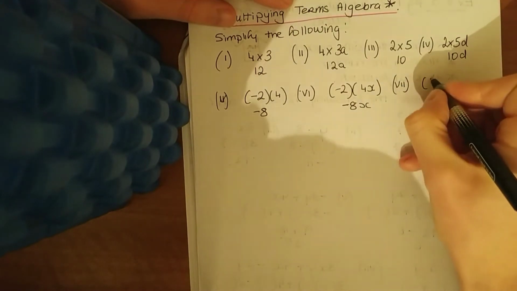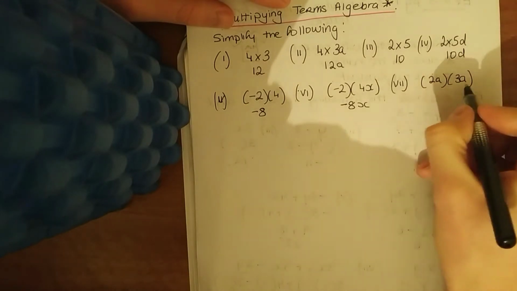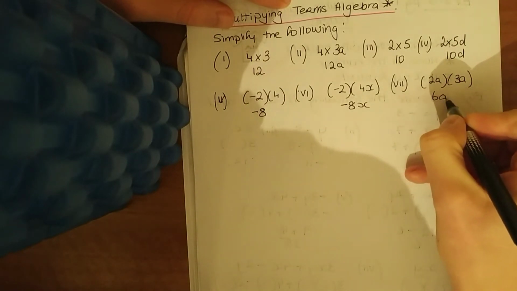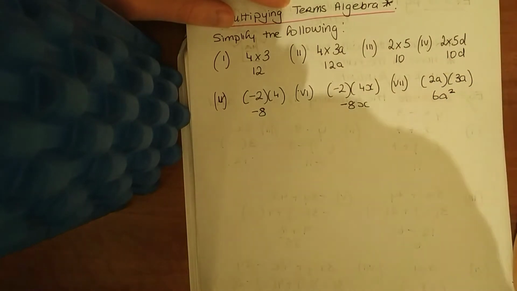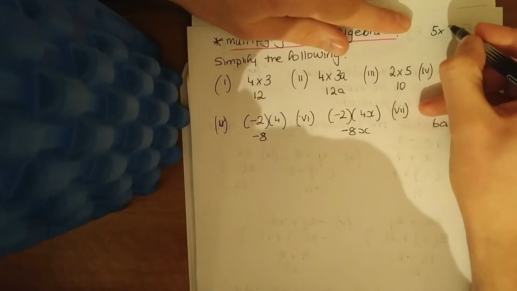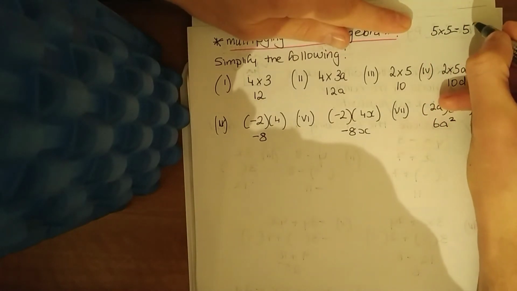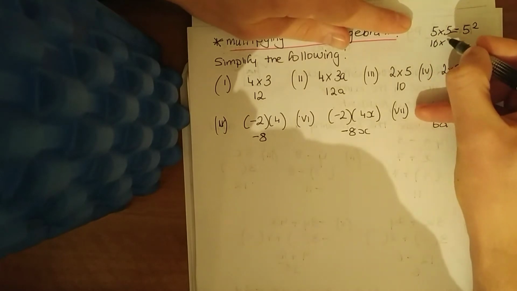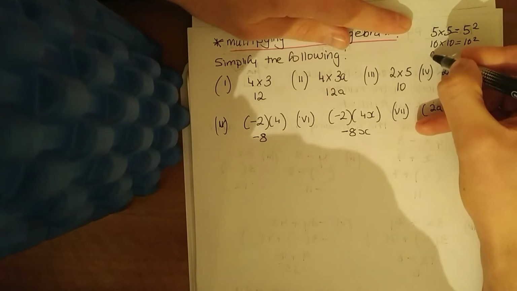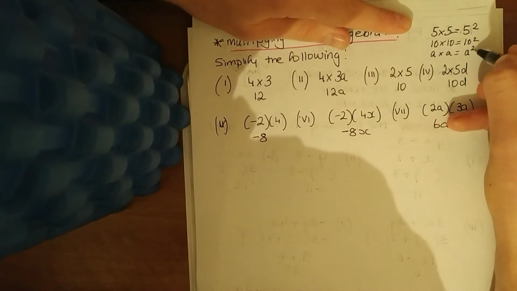So if I had 2a times 3a, multiply your numbers together first. 2 times 3 is 6. A times a is a squared. Now that's something you'll have to get used to, but if you think about it, if I had 5 multiplied by 5, I've got 25, but another way of writing that is 5 squared. If I had 10 multiplied by 10, that's 100, or another way of writing that is 10 squared. So if I had a multiplied by a, another way of writing that is a squared.